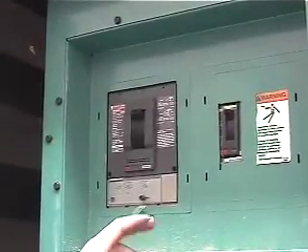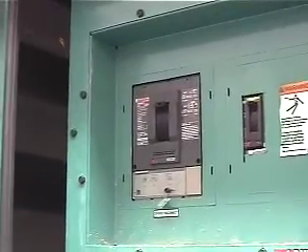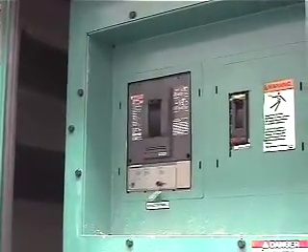Back here in the back, we've got the other side of the generator, which we call the right side of the generator, because we're always looking at the back of the generator when we're talking about left and right. We have 2 breakers, which leads me to believe we have 2 transfer switches. Is that correct, Randy? Correct. So we have 2 transfer switches inside the building somewhere.